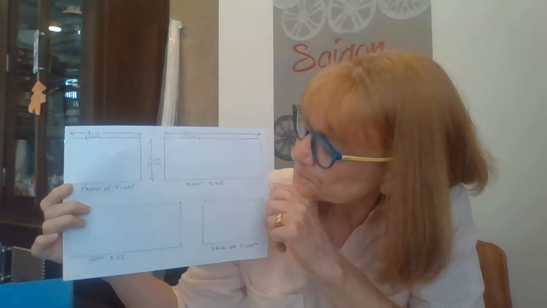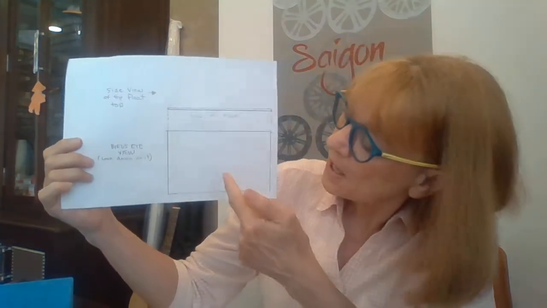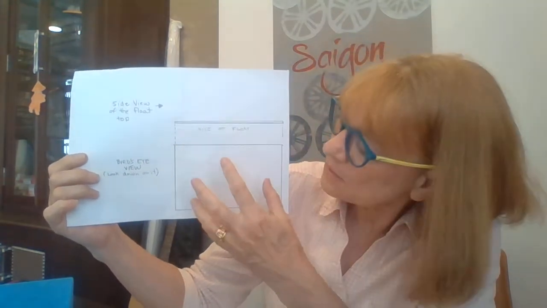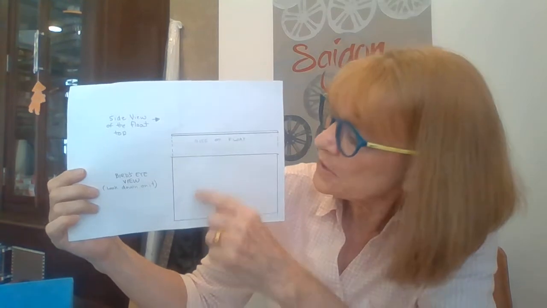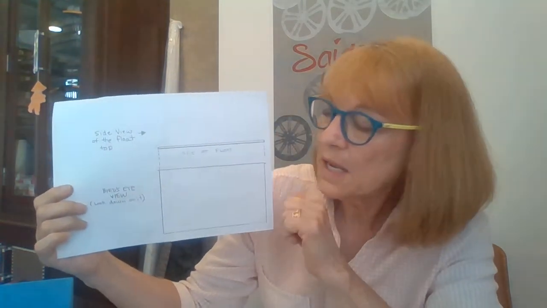So this drawing is going to give you the front, both sides, the back, and then we need another one that shows you the very top. It's like looking straight down on top of your float. And then this is going to be a side view, so if you were looking at the float from the side. So if you have those drawn, then the next thing to do is ask yourself, what do you put on your float? What do you put on this side, this side, this side? That's what this is all about.